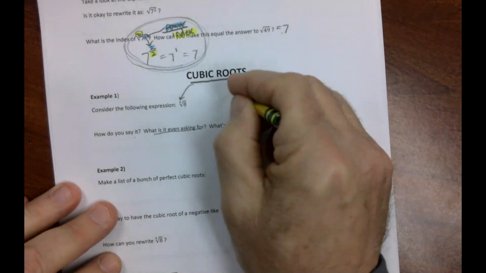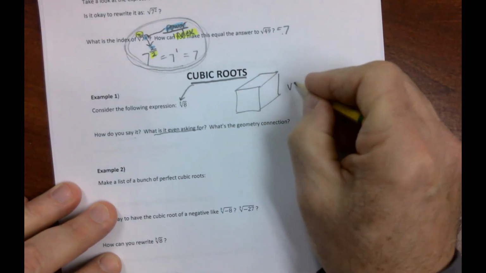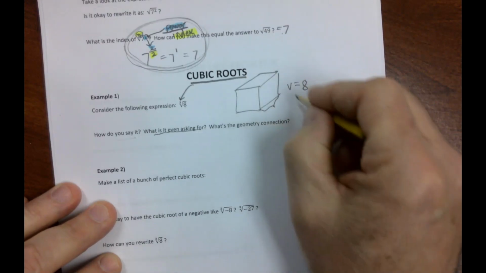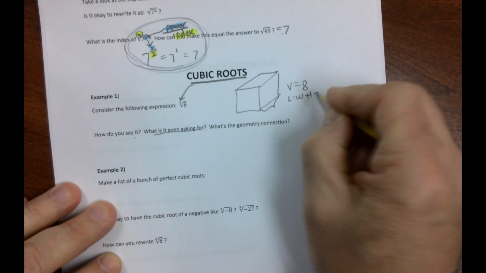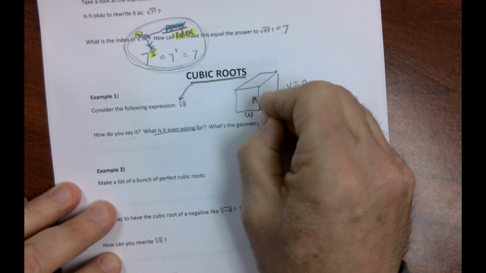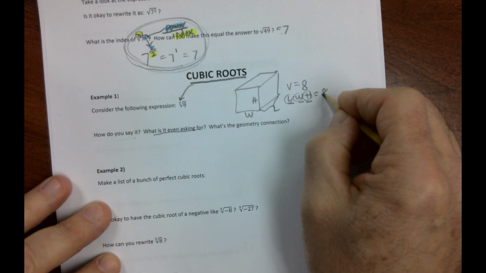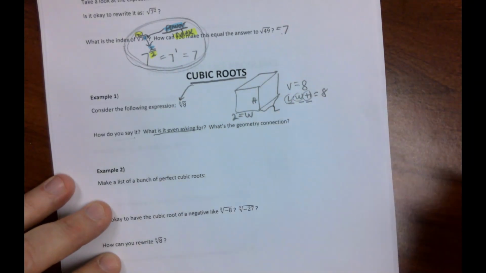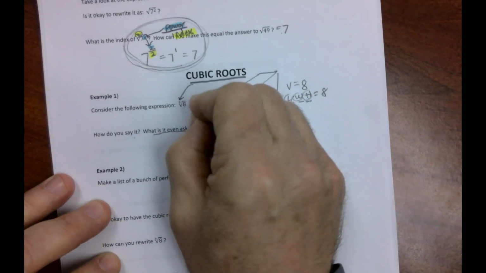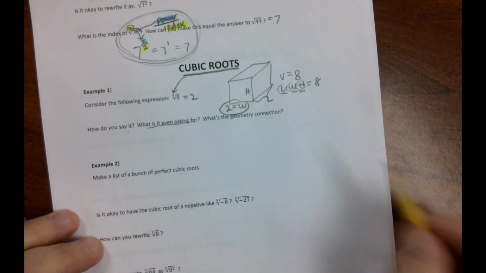Well, really, cubic root comes from geometry. Now this time it's telling you the volume is 8. Find the length of one side. In other words, remember the volume is length times width times height. How can these all be the same number and be 8? So they're looking for one side, and that would be 2, because 2 times 2 times 2 is 8, but they're only asking for one side, so my answer would be 2. So what's the geometry connection? I just gave it to you.